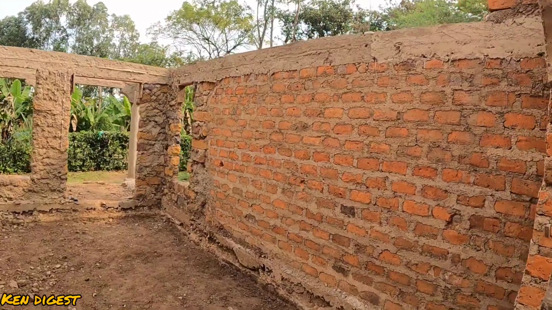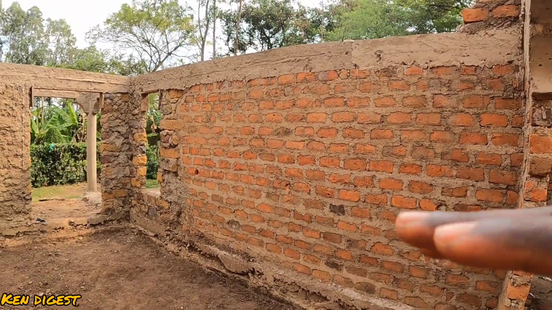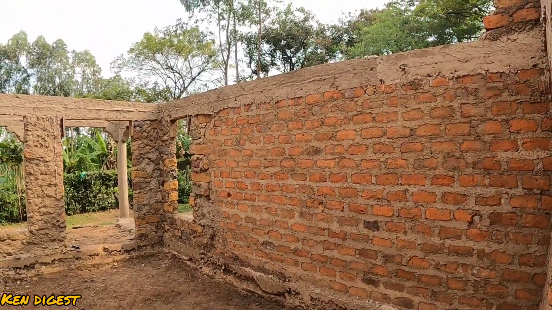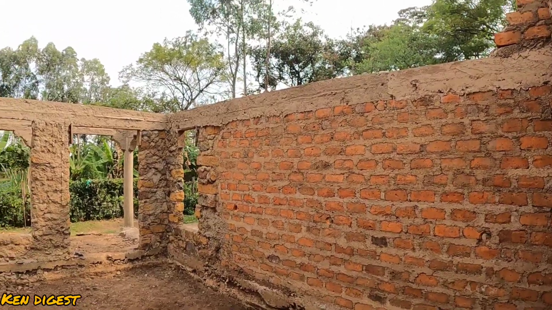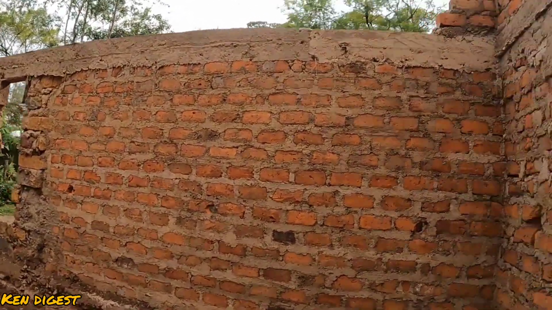Once we are done with the courses, we'll go directly to the roof. Then after putting the roof is when we'll come straight to the house, because I've realized we can't really start plastering before we buy the doors and the windows.